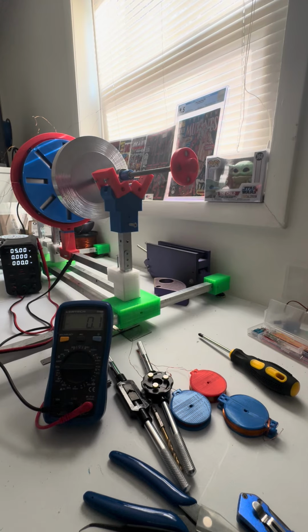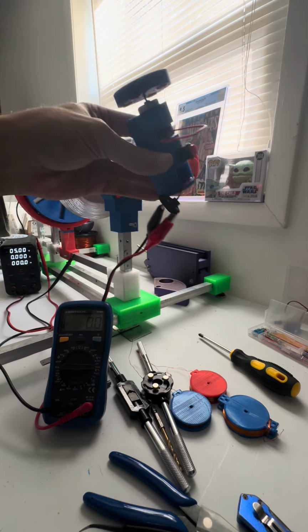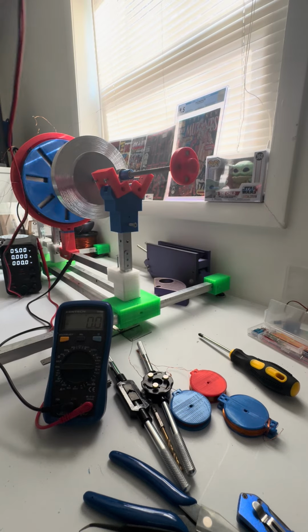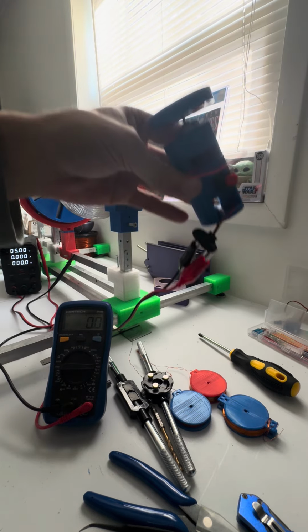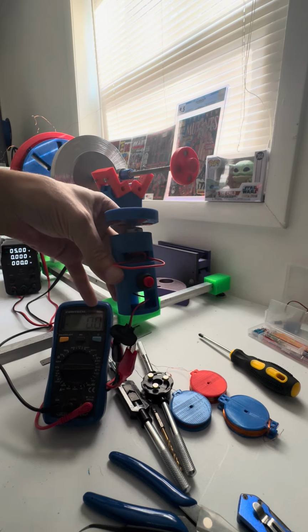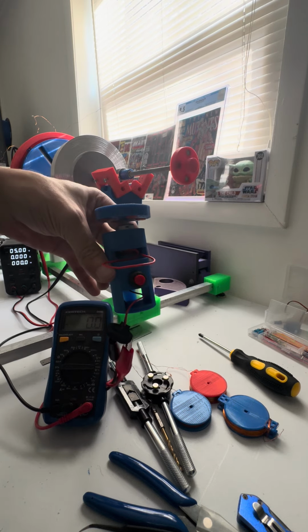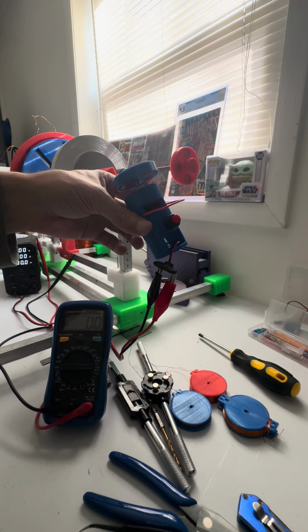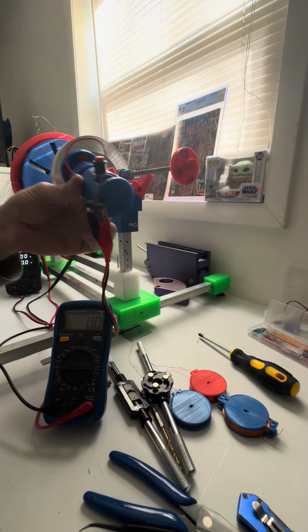Hey everybody, we are about to do a video and we're going to be doing a test. I got the micro motor hooked up to my DC power supply. We're going to feed 5 volts into it and then we're going to monitor what comes out. So does this produce more out than in? That's what we're going to find out. So let's get started.